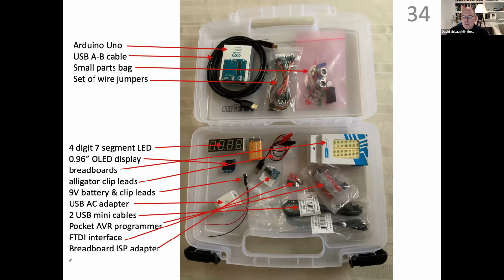The kits are ready. You're going to go get them now. This is just a breakdown of what's in the kit. When you get your kit, open it up, see what's inside it. If you're missing something, then you can go into the lab and pick up the missing pieces at the end of the week.